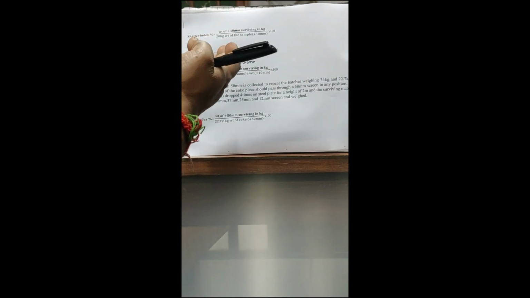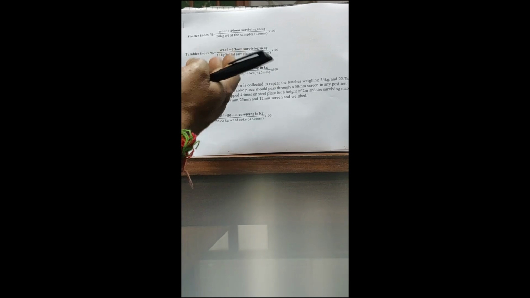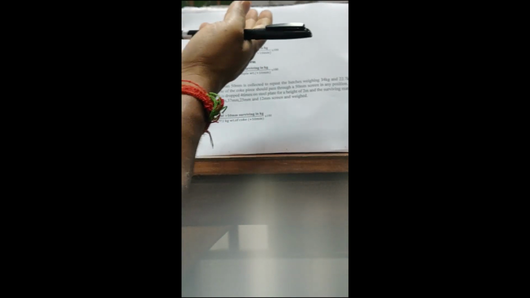So as we discussed, for the shatter index, this is the formula. The weight fraction retained on the plus 10 mm screen divided by the initial weight. If you are taking 20 kg, you will substitute 20 kg. If you are taking 5 kg, you will substitute 5 kg. That is plus 10 mm into 100.